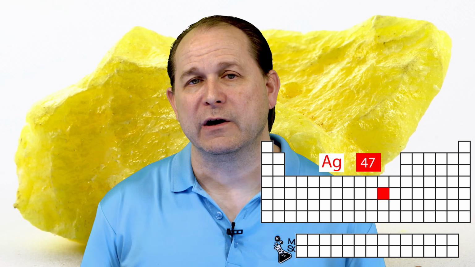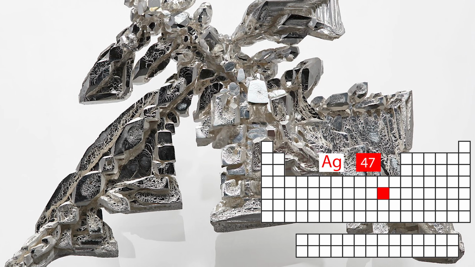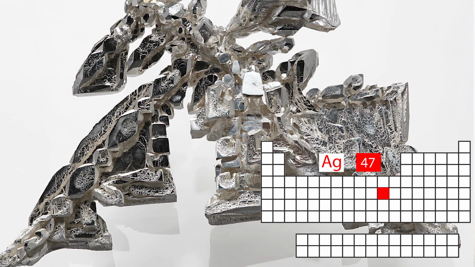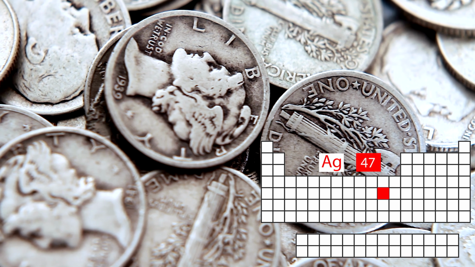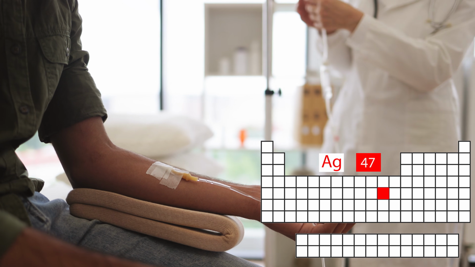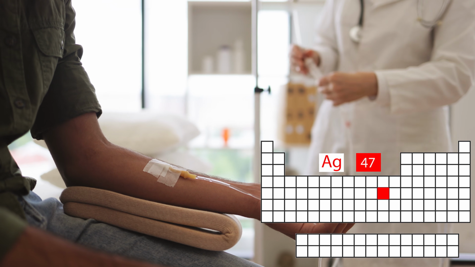You probably heard of element 47. It's actually silver. It's the best electrical conductor of any element, and historically it's used as currency. Now here's a medical fact. Silver nanoparticles are increasingly used in medical applications due to their antimicrobial properties.